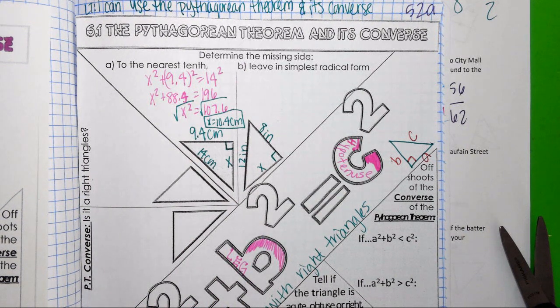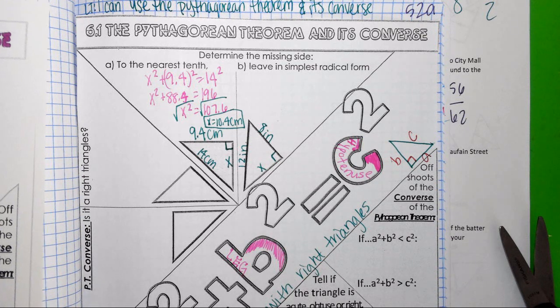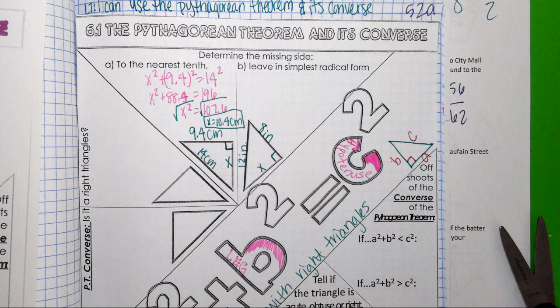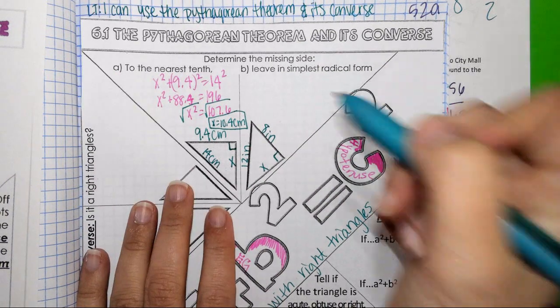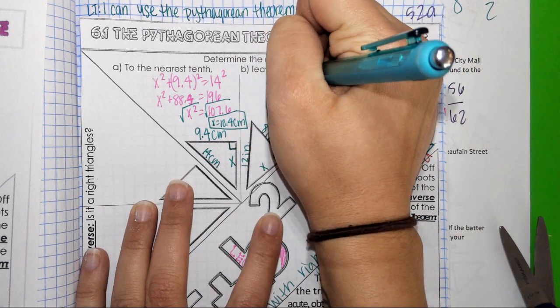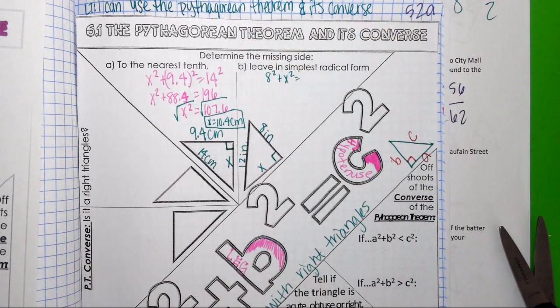Now, simplest radical form means you need to find the biggest perfect square that divides into it. And since I'm sure we've lost our note card, I'll put mine on the board. But can you do what? Good. All right. Can somebody help me set up the equation? 8 squared plus x squared equals 12 squared. Okay. Thank you. Good.